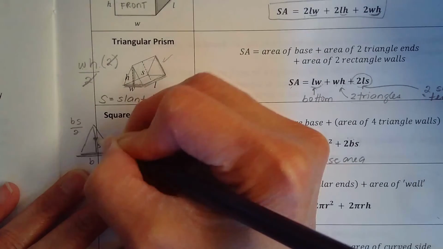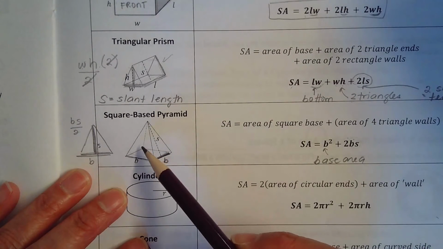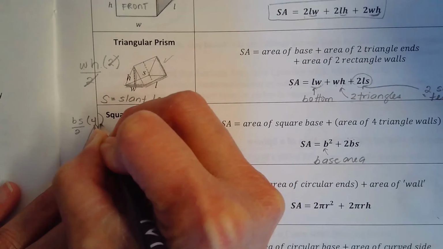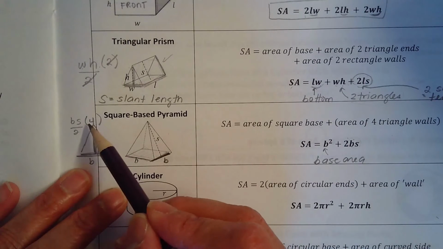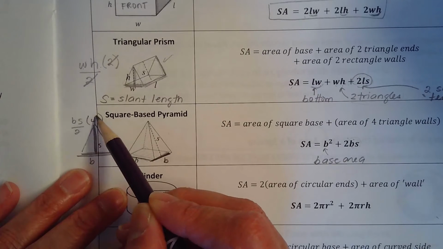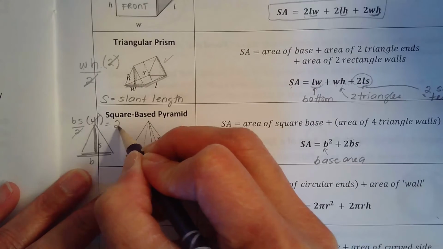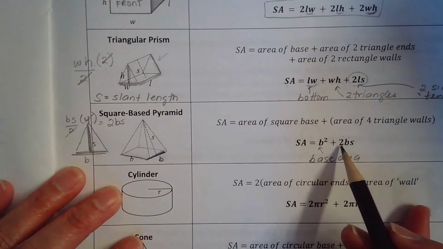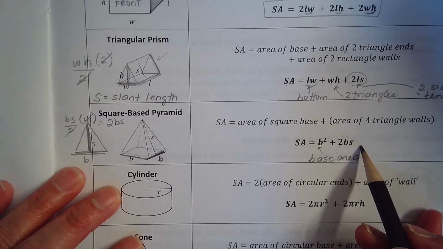Whatever the base is times the slant height divided by 2. But we're going to have 4 of these triangles, so times it by 4. 4 divided by 2 is 2. 2 times B times S. So that's where the 2 times B times S came from.